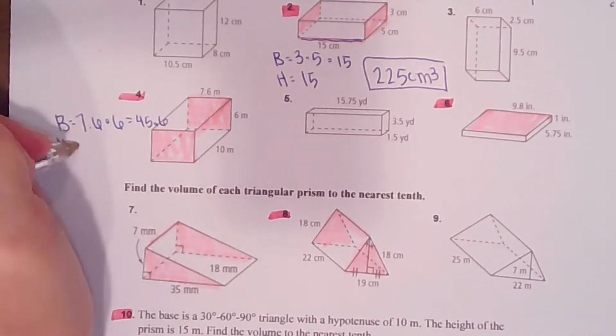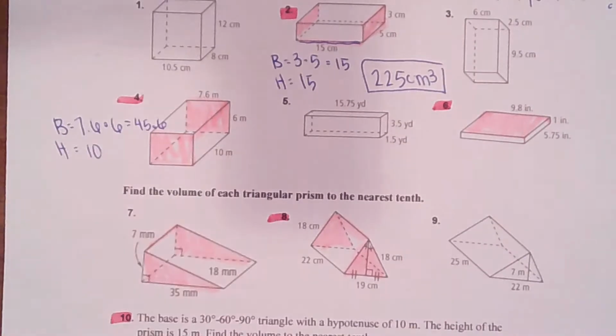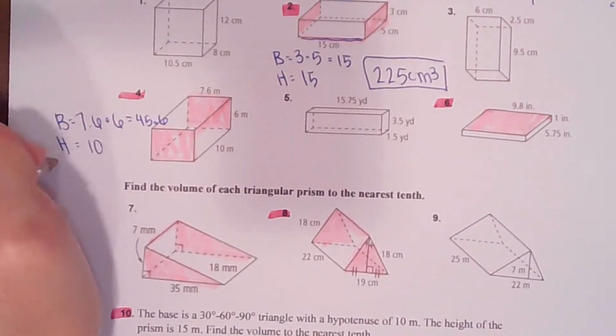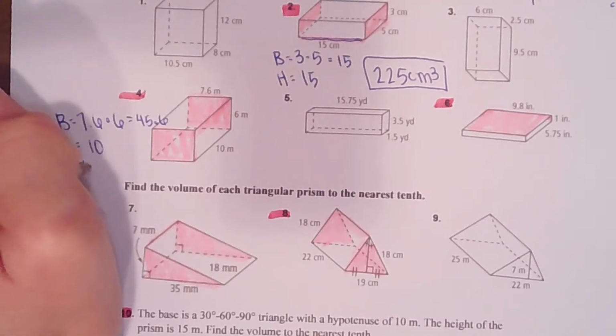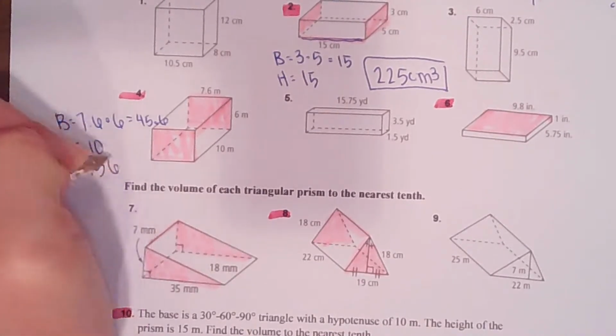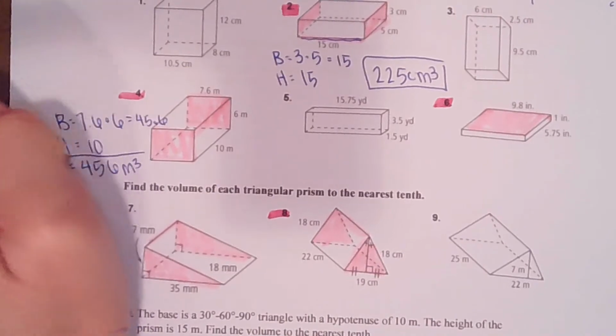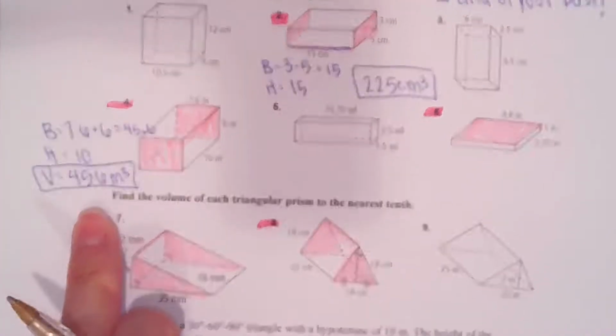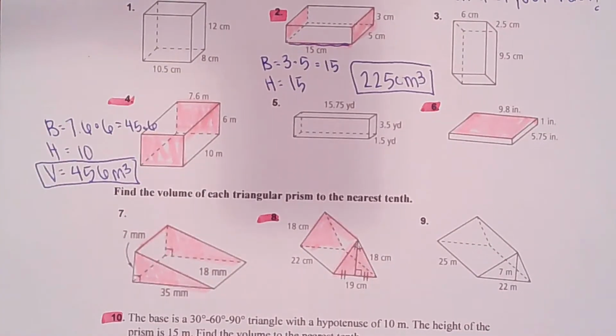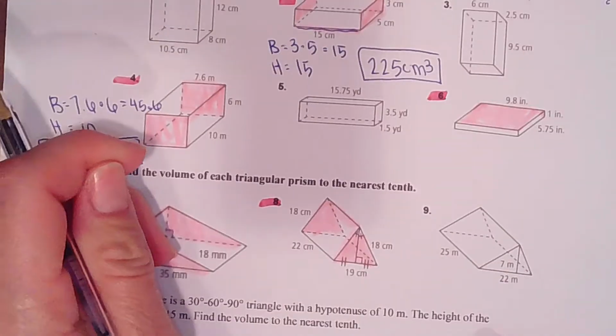Now my height is 10, so I'll multiply that by 10, and I will get a volume equal to 456 meters cubed because it's volume. But again, guys, remember, you don't have to write the unit.